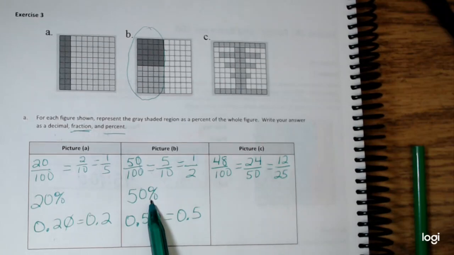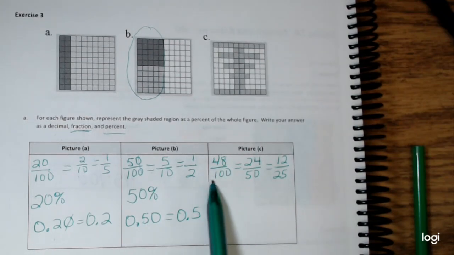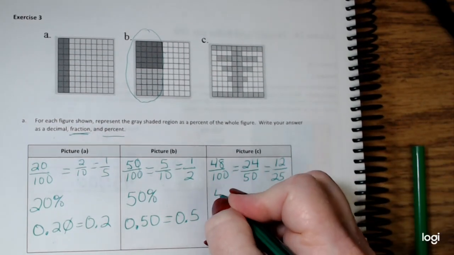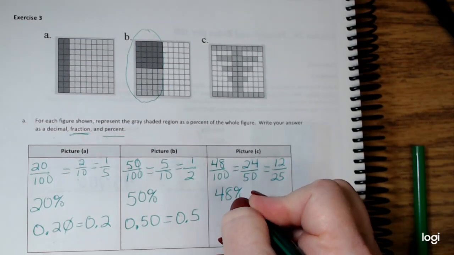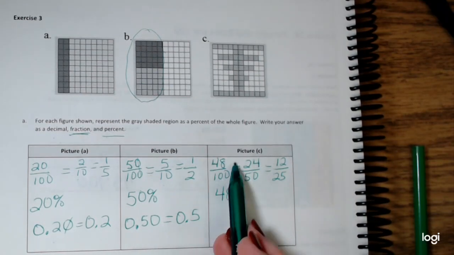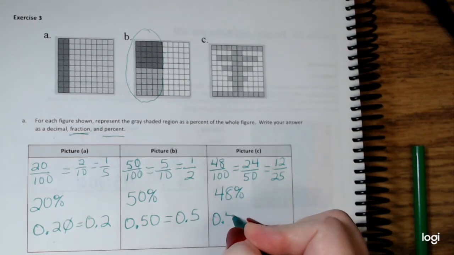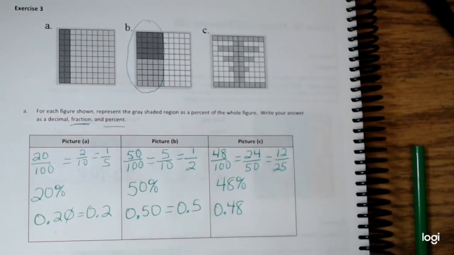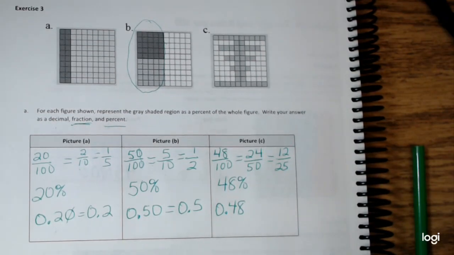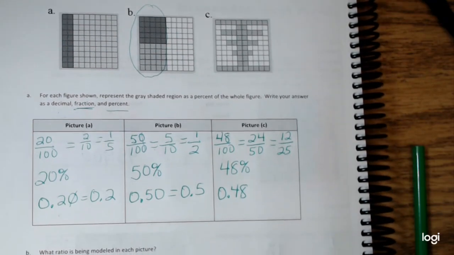All right, let's do our percent. Percent, oh, there it is right here. It's over 100. So my percent's going to be 48%. My decimal, we read this 48 hundredths. So I'm going to write 48 hundredths. This one I can't, there isn't a zero for me to drop, so I have to leave it as 48 hundredths. Great.